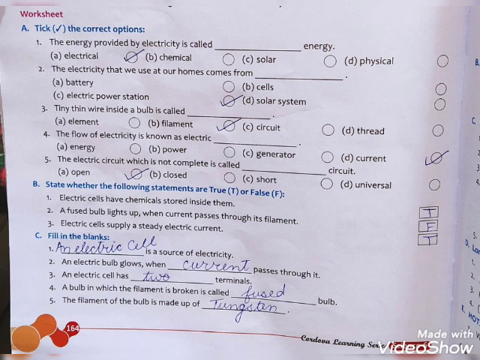Let us come to question number 3, which we left by mistake, sorry for that. Tiny thin wire inside a bulb. We have studied the internal structure of an electric bulb. The tiny thin wire present inside a bulb is called element, filament, circuit or thread? Obviously it is called the filament, and the filament is always made up of tungsten. We have studied it in the structure of an electric bulb.